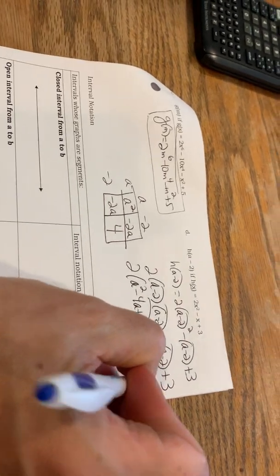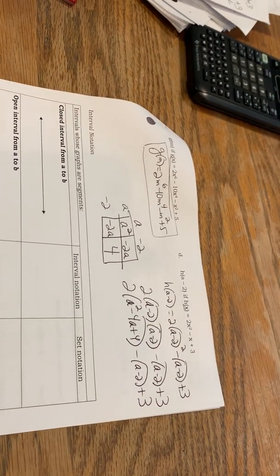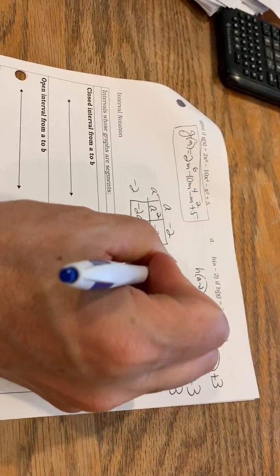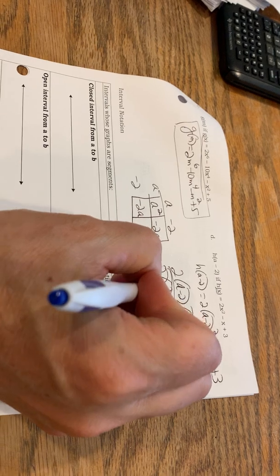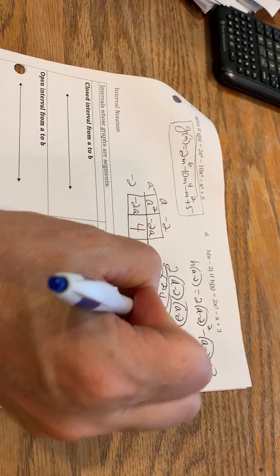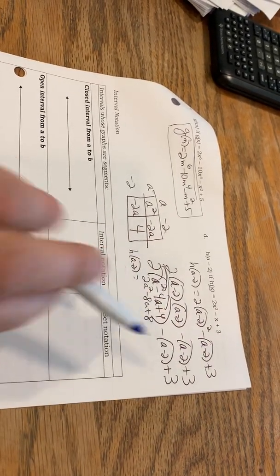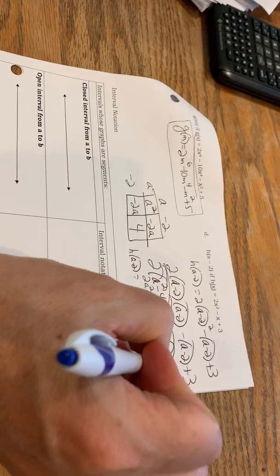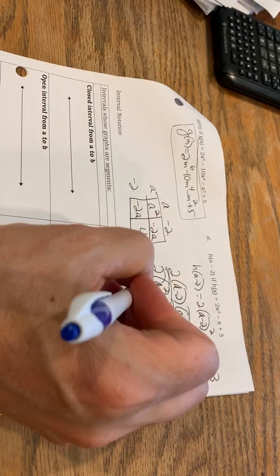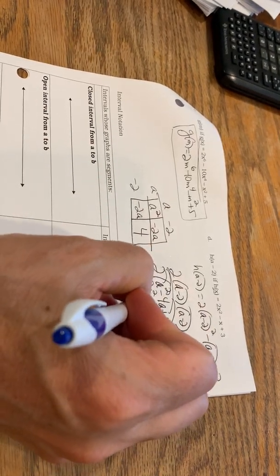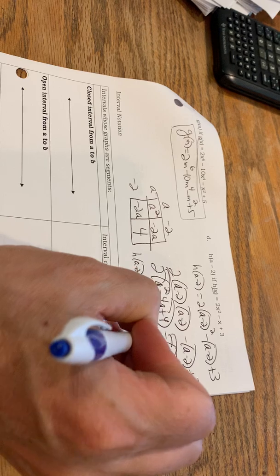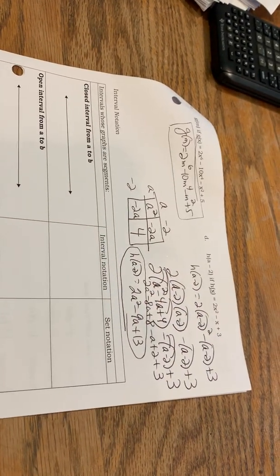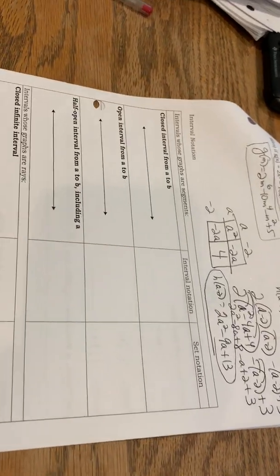And then if we distribute and combine like terms, we'll have h of a minus 2. So I'm going to distribute the 2 by each term. Here, this is like a negative 1 in front that I'm going to distribute. And then I can combine like terms. So I get 2a squared minus 9a plus 13. That would be D.